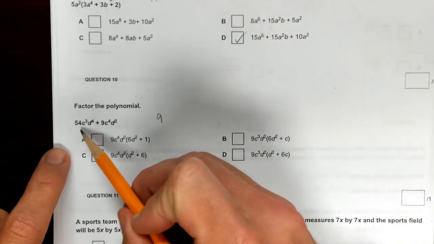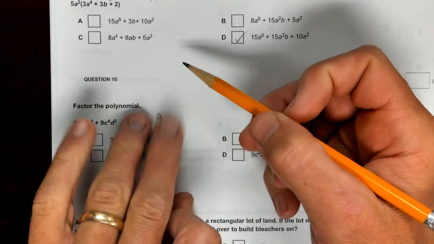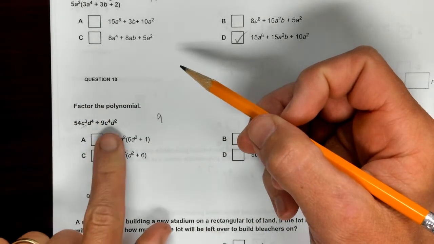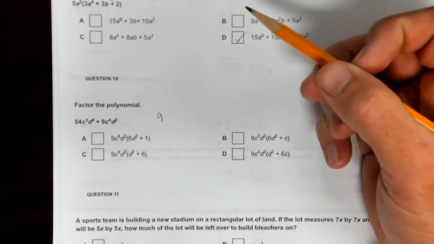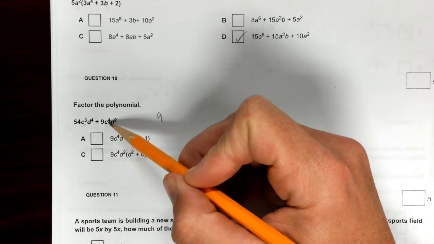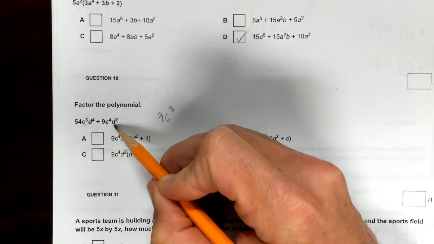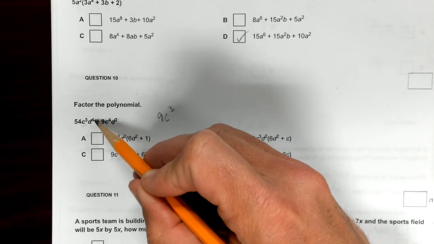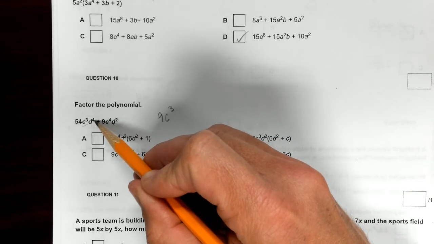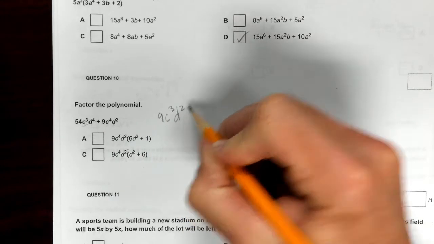Okay, well, what else? Look at your variables. You've got c to the 3rd, which means you have c times itself 3 times. You've got c to the 4th, which means you have c times itself 4 times. Okay, well, there's 3 c's in this c to the 4th, so I can factor out a c cubed. And then I can also factor out a d squared, because you have a d squared here and a d to the 4th. Well, obviously there's 2 d's in 4, so d squared.